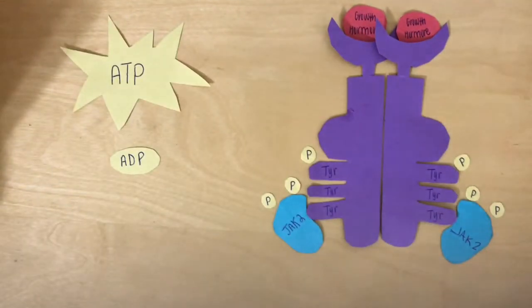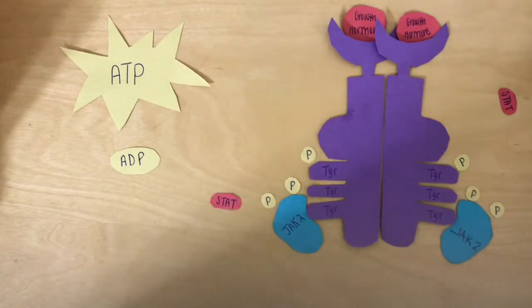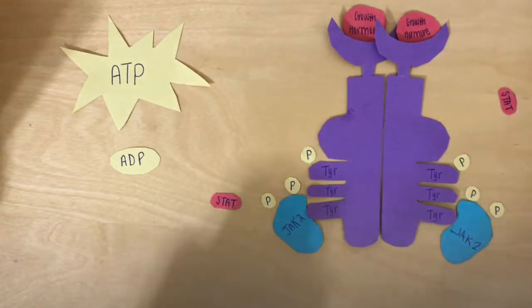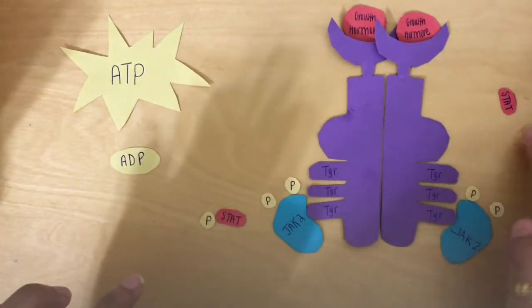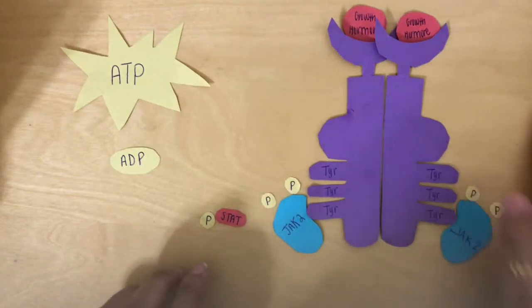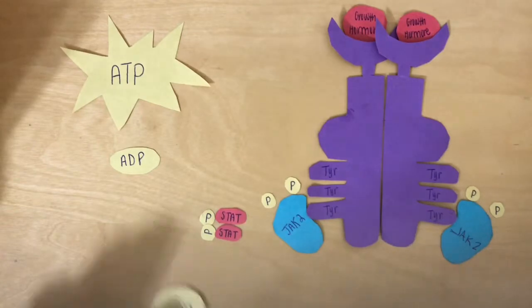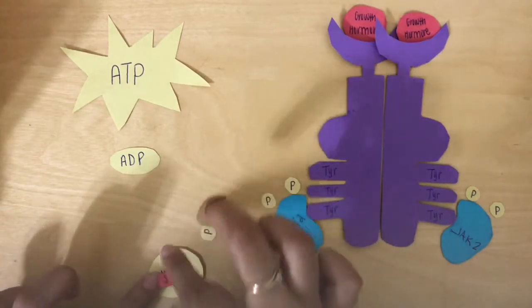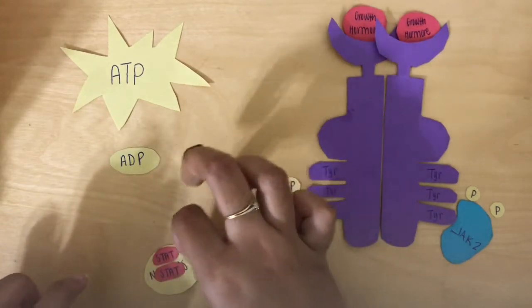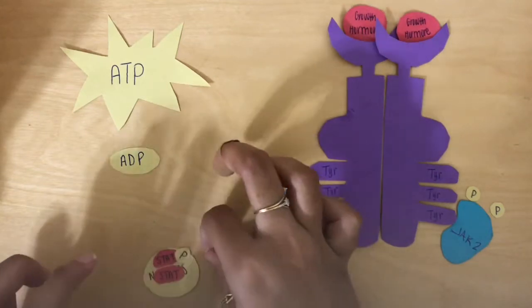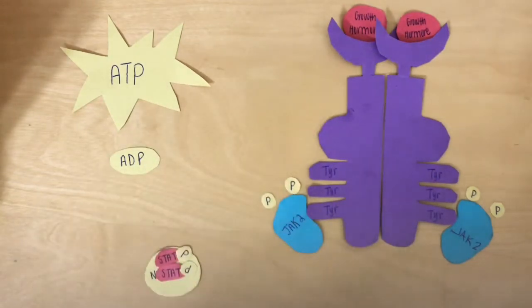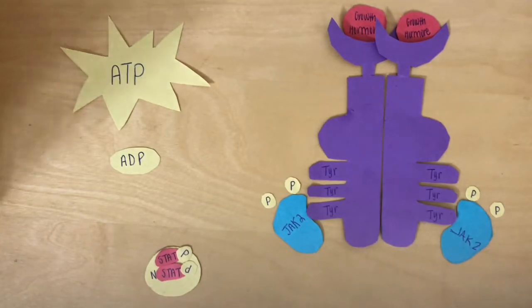Now that the receptor is fully activated, the STAT proteins floating in the cytoplasm attach to the remaining phosphate groups. Then, JAK2 phosphorylates the STAT proteins through ATP once again, and the two STAT proteins then combine together to create a dimer protein. This STAT dimer enters the nucleus and binds to the DNA, resulting in transcription and cellular responses as well as gene expression.